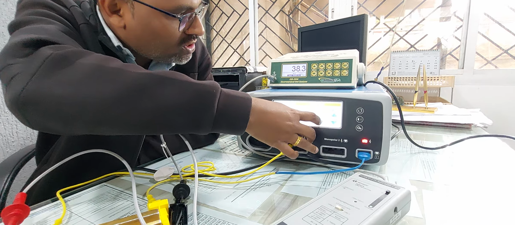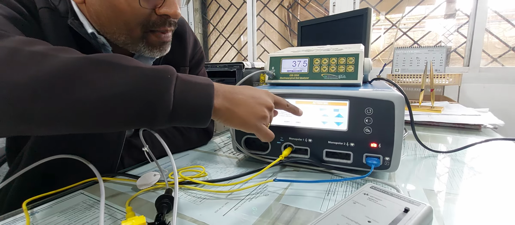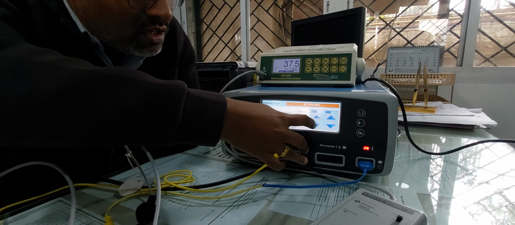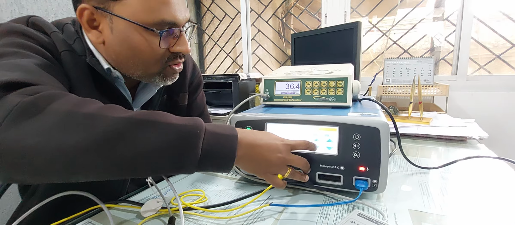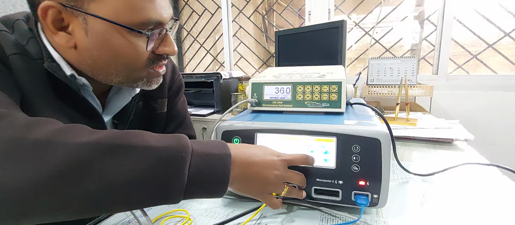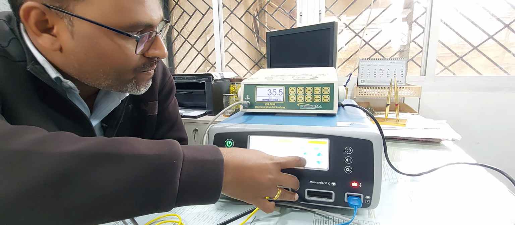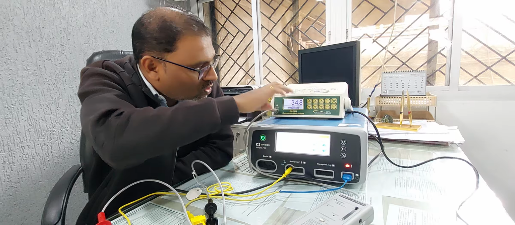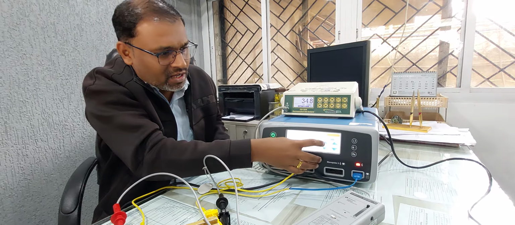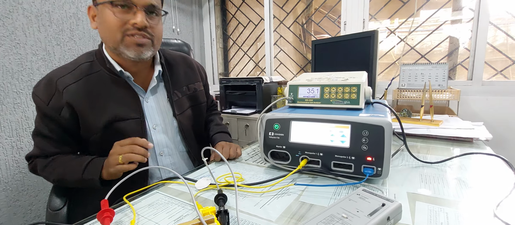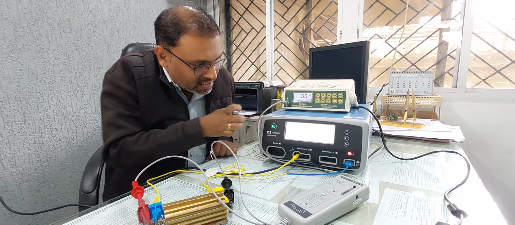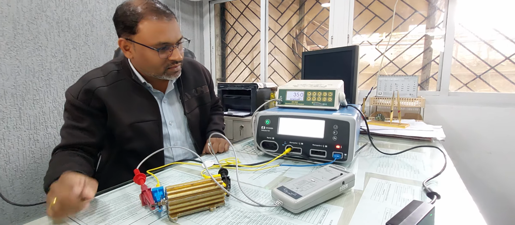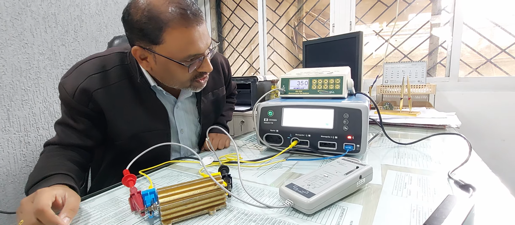Just I am going to reduce. You have to match this voltage with this one. So we have to adjust to 35 like this. Now it should be close to 35. Some variable difference is there, a 1 to 2 difference will be allowed. Press accept. Now this calibration has to be taken by the machine.